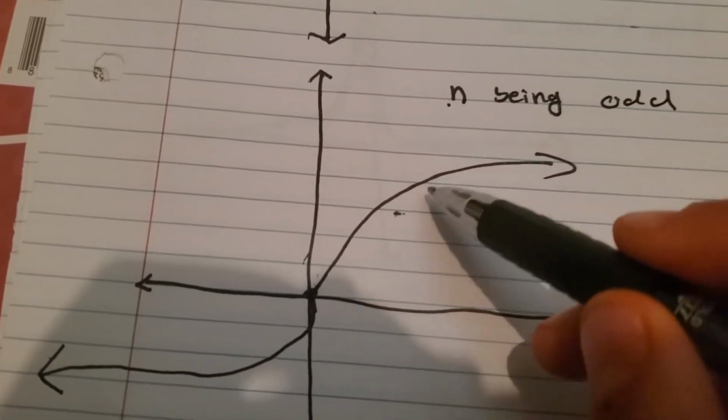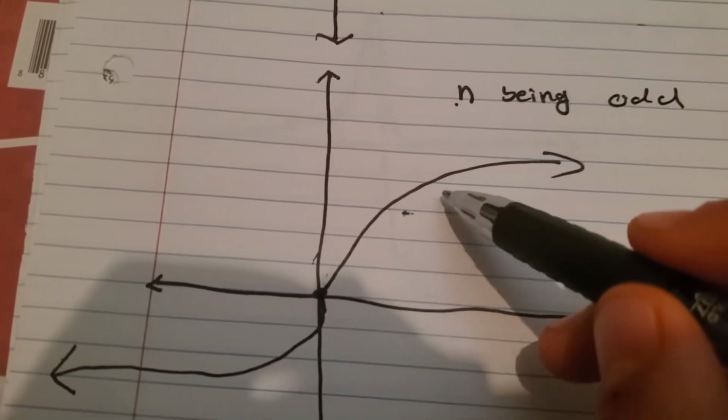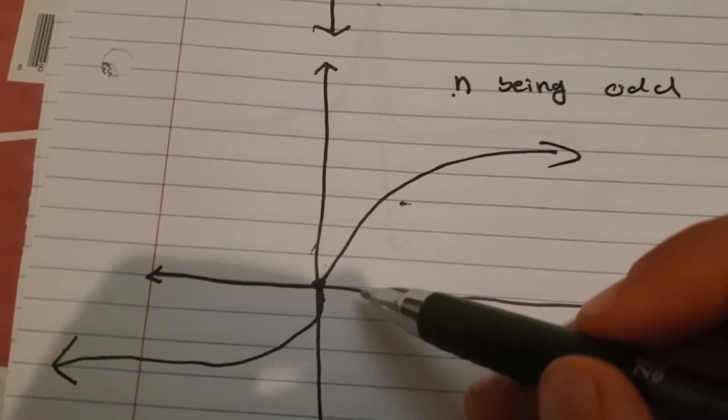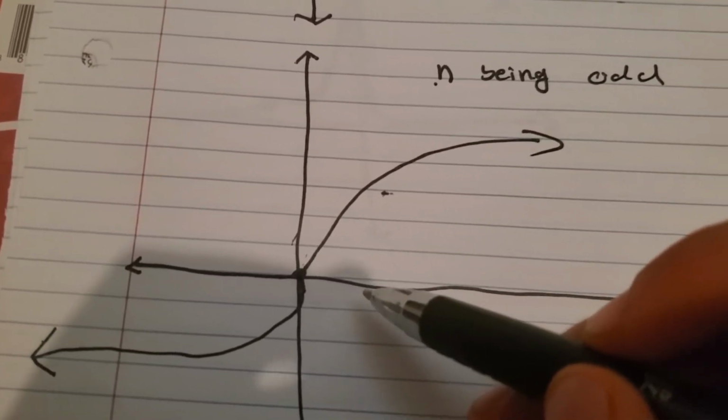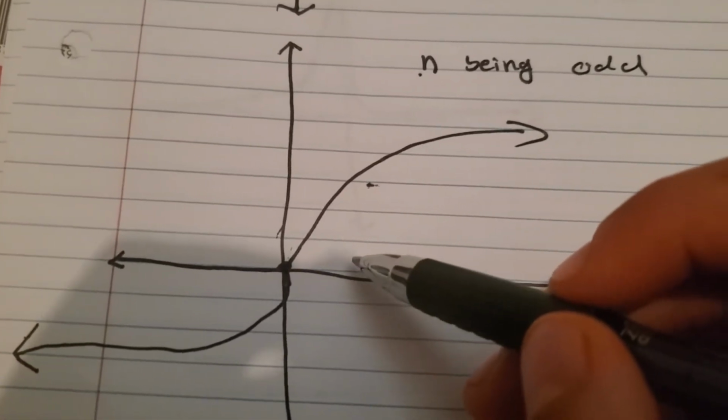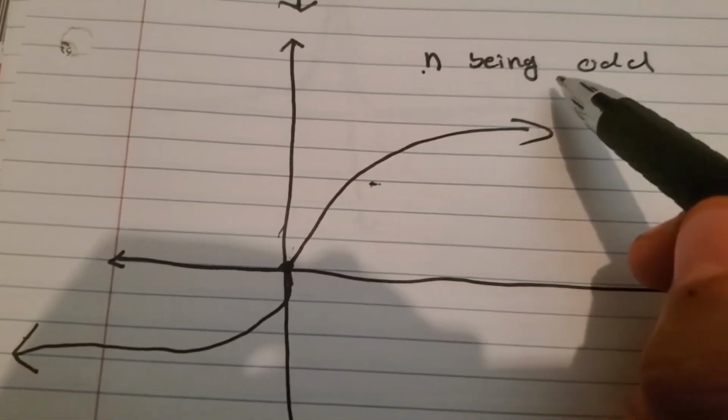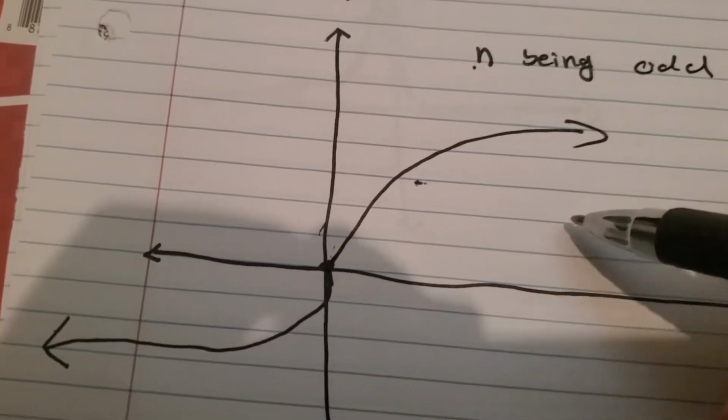Because it's an odd root, we could say the tails go up like an even root, and also go down like an inverse or a reflected even root. So it's also symmetric with the origin.